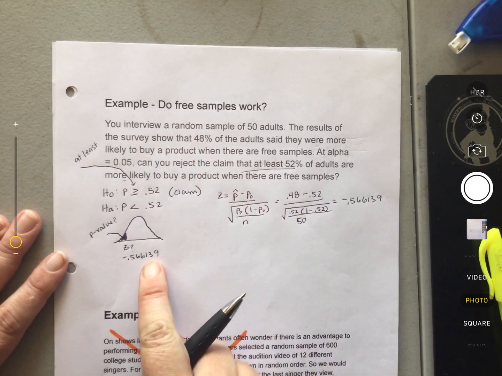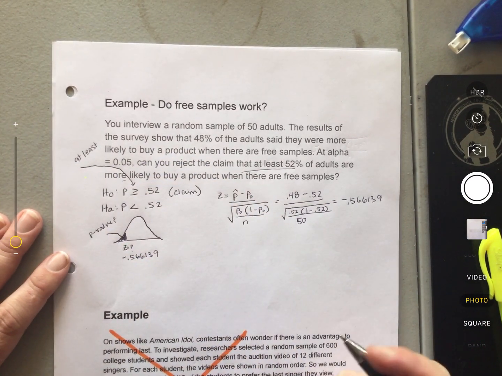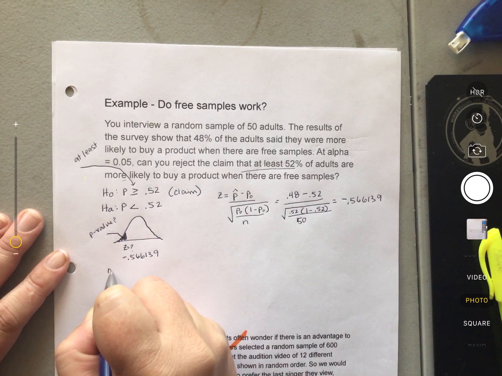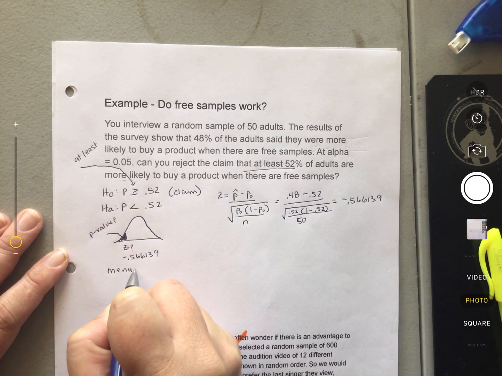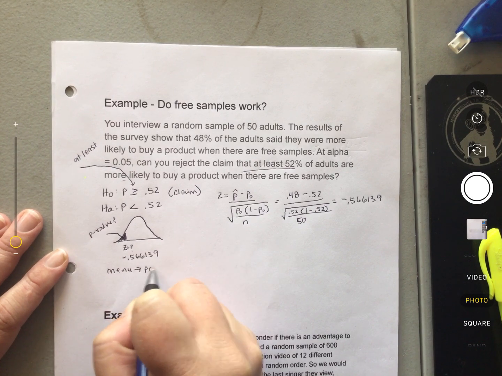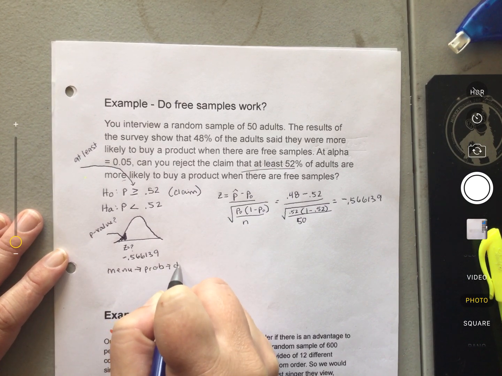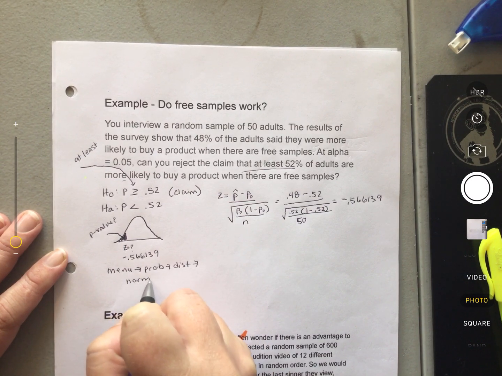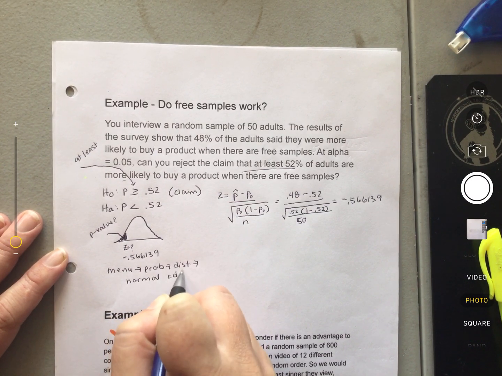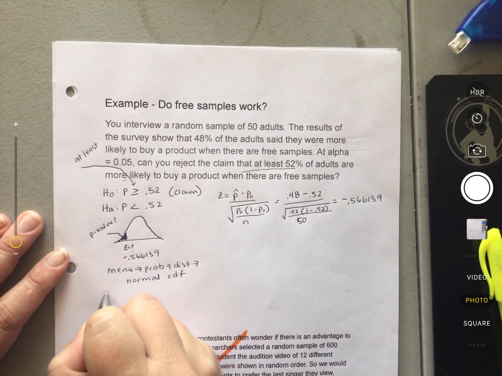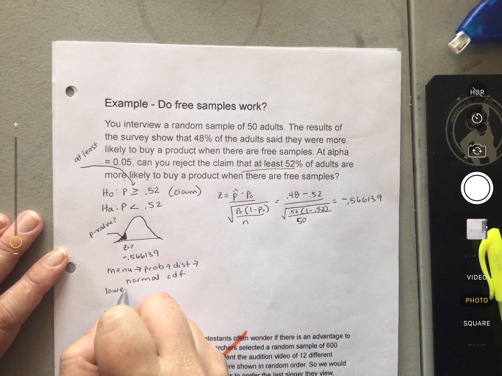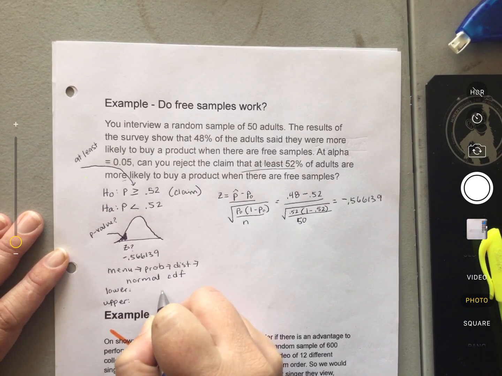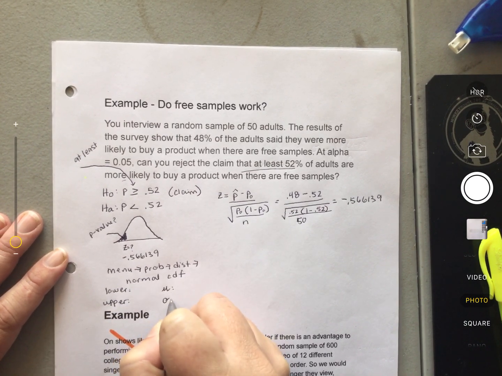Well, we need to go from a z-score to a probability, and the way you're going to do that is use normal CDF. If you need a reminder on your calculator, you go to Menu, Probability, Distributions, and then Normal CDF. It asks you 4 questions here. What's the lower bound? What's the upper bound? Okay, what is mu and what is sigma?